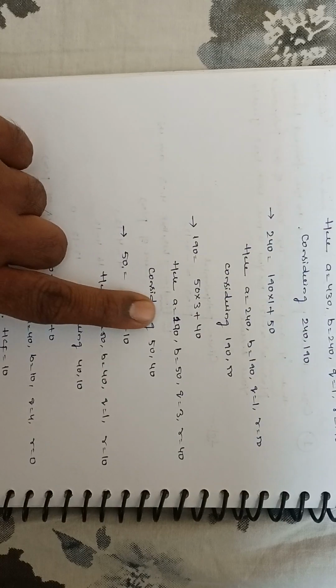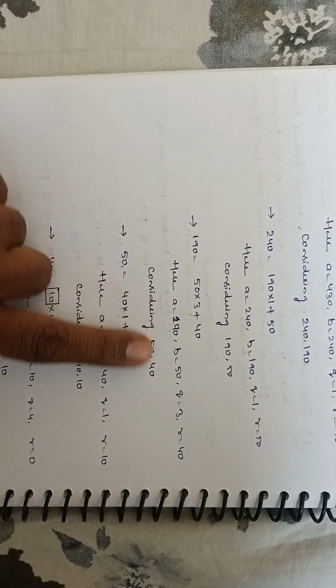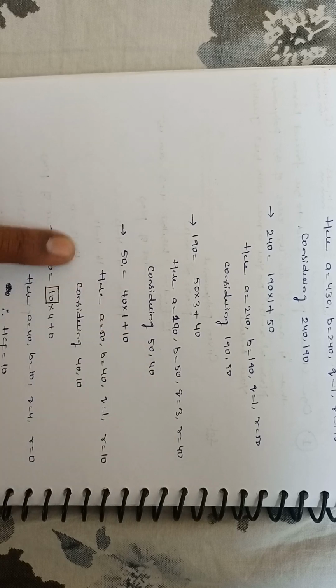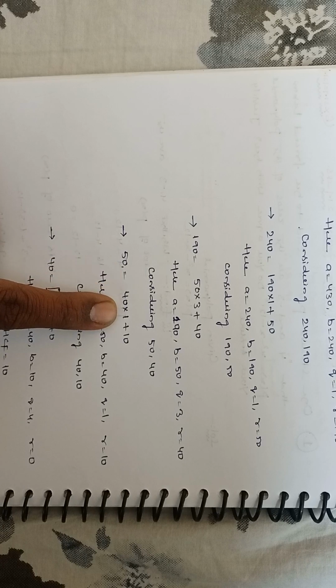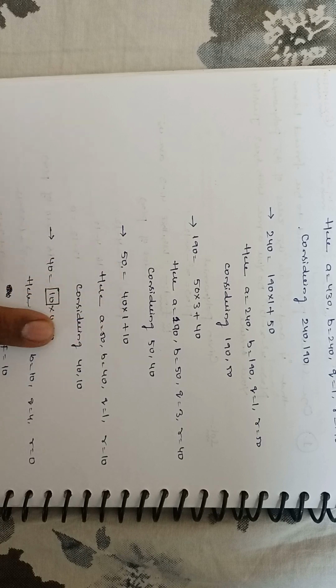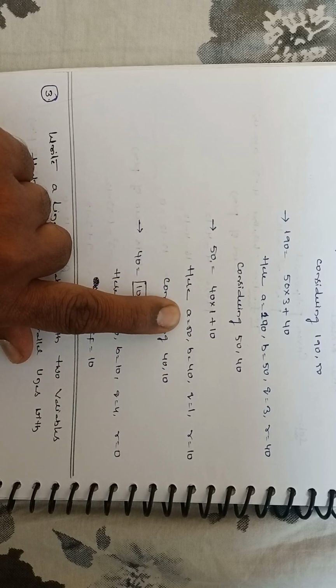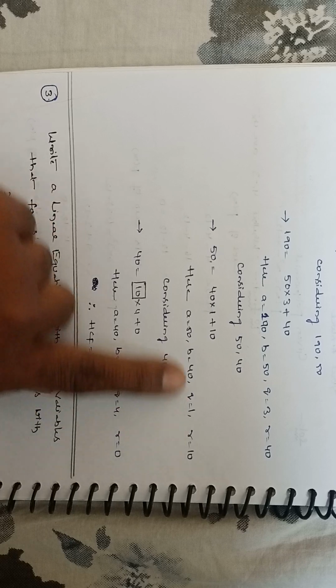Mention again what is the A value, what is B, what is Q, what is R. What is left out? B and R here. B is 50, R is 40. So 50 is the dividend and 40 is the divisor. How many times? One time. The remainder is 10. So mention all the terms: A is 50, B is 40, Q is 1, the quotient is 1, and the remainder is 10 according to this.